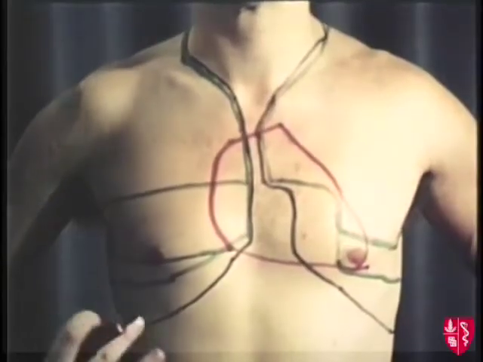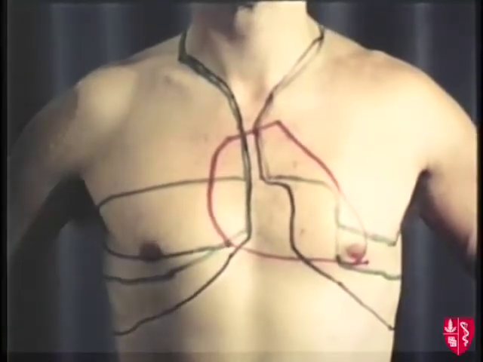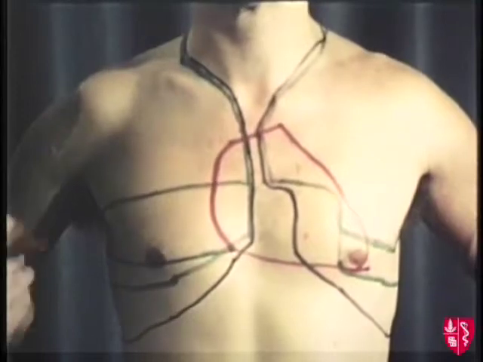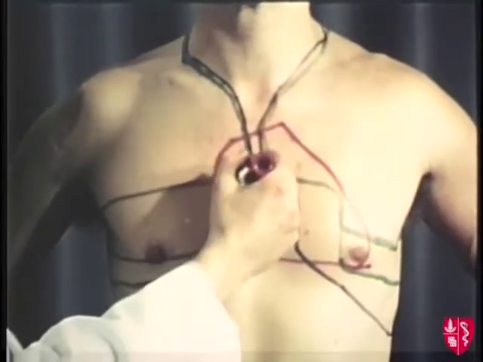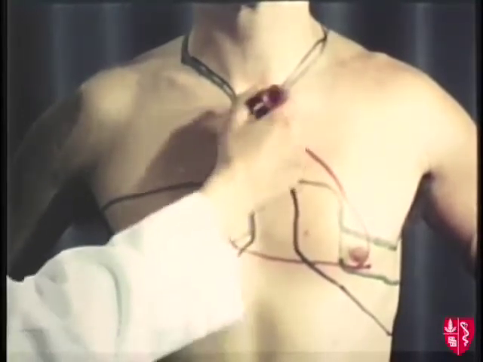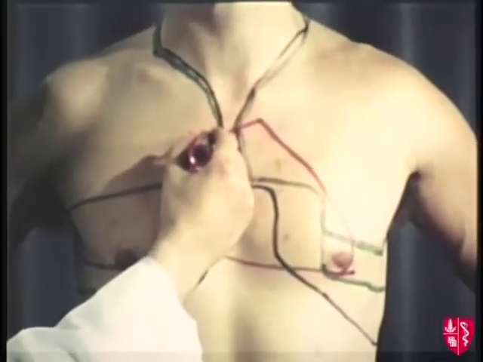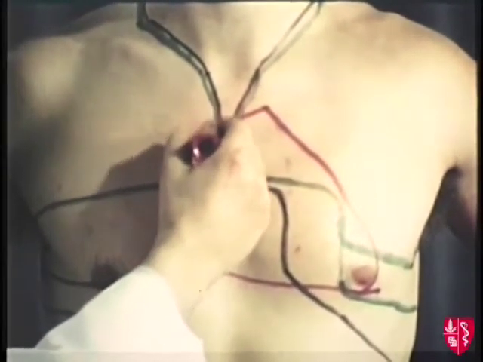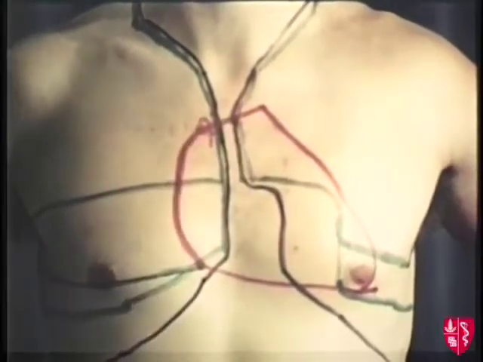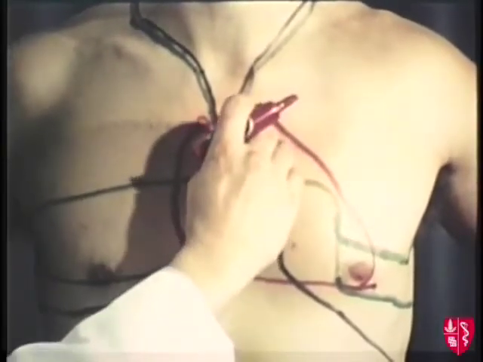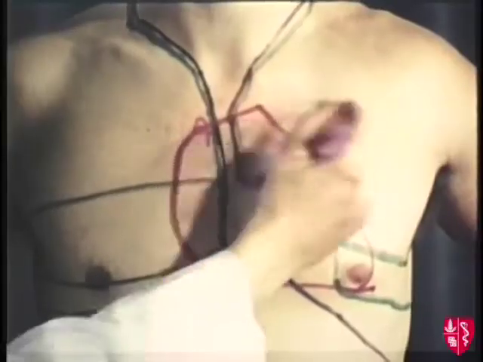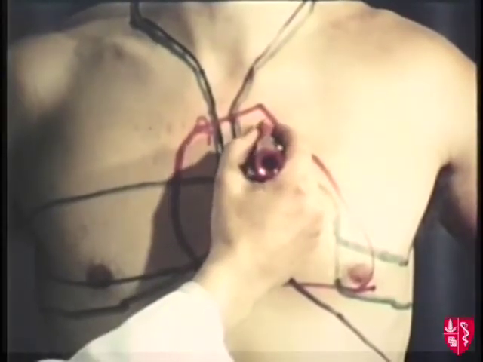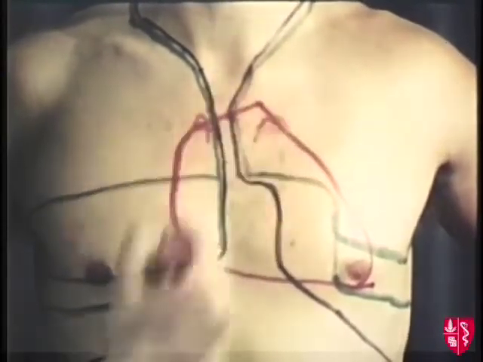Now when you're listening to the heart, it's very important that you know the areas where you can best hear the heart valves. Now you know that the aorta is coming up here behind the manubrium sterni, so the best place to listen is in the second right intercostal space. So I'm just going to put an A there for the aorta. Now the pulmonary valve is best heard on the other intercostal space, just next to the sternum. So there's the pulmonary valve.